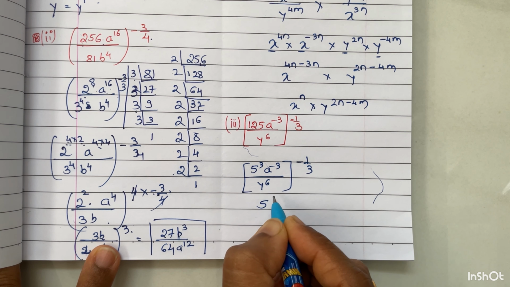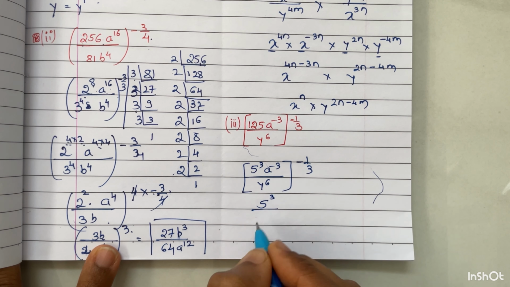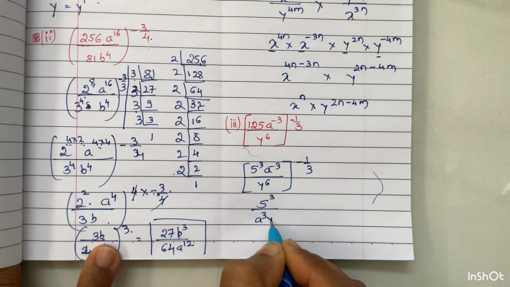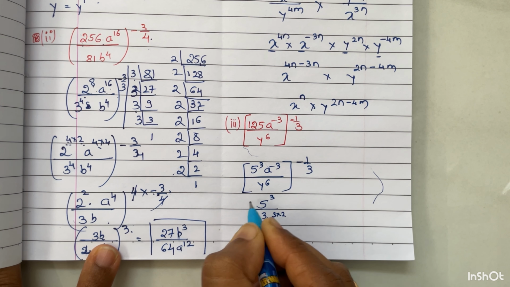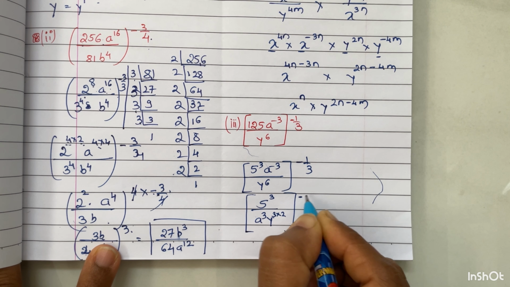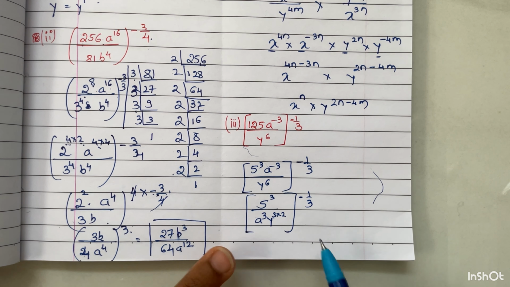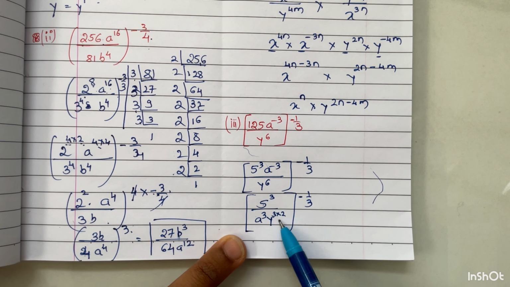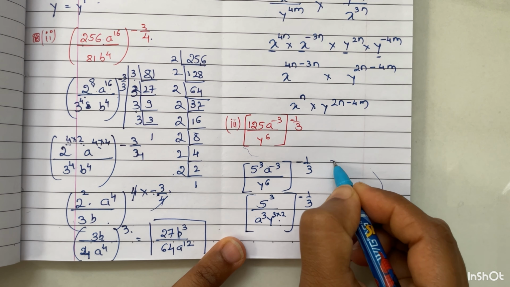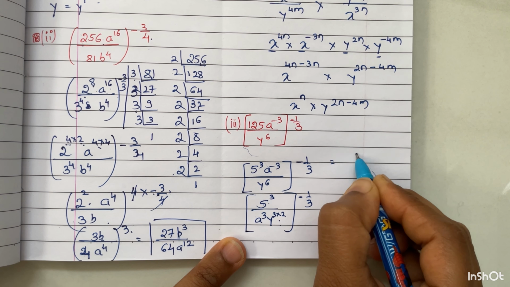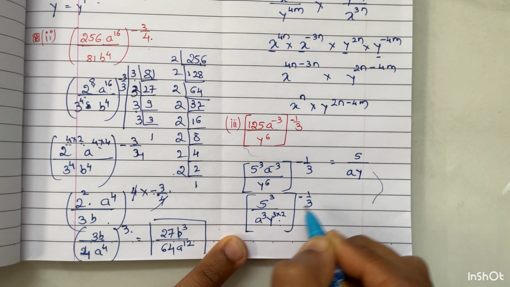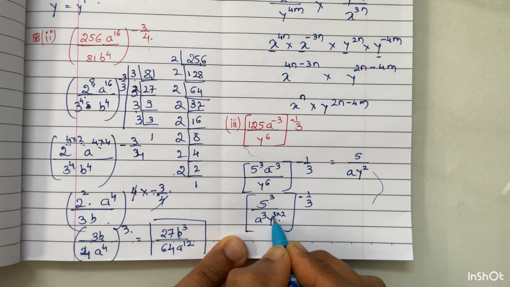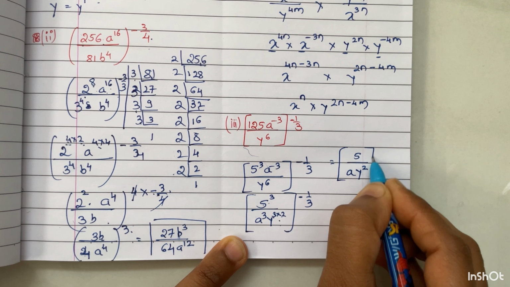So what is left in the numerator, only 5 raised to the power 3. Now a raised to the power 3, y raised to the power 6 is there. Now I will write 3 into 2, that is 3 to the 6. Again bracket complete, raised to the power minus 1 by 3. See here, out of these 3 numbers we have 3 as common. So let me take 3 common, so we can cancel 3 in the denominator. Now let me take 5 common, so it is left with 5 divided by a into y raised to the power, it is left with 2, because 3 we have taken outside but 2 will remain there only.